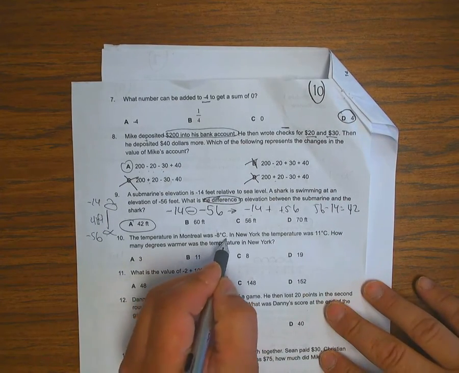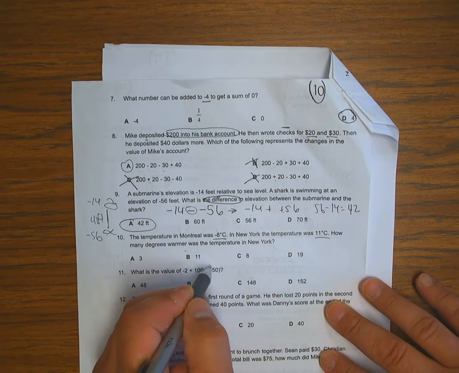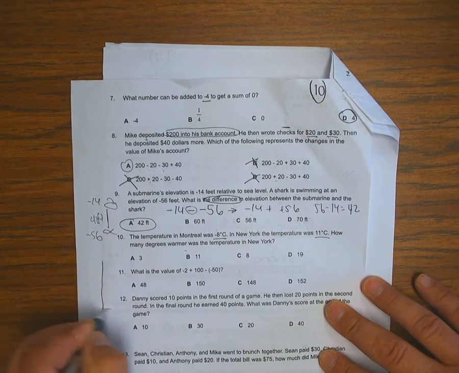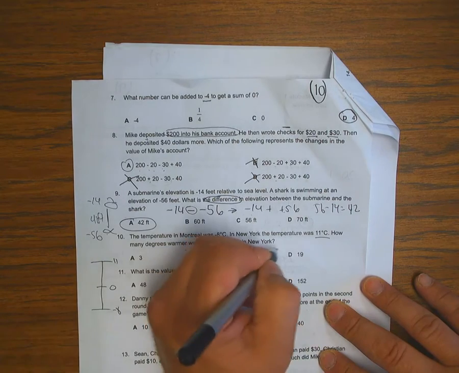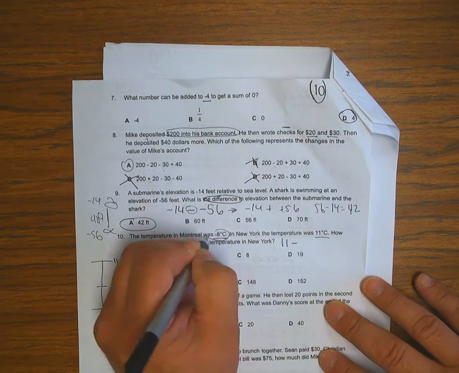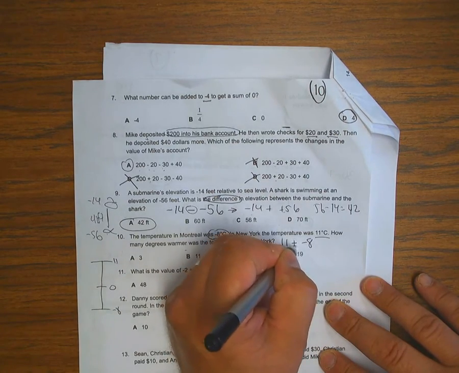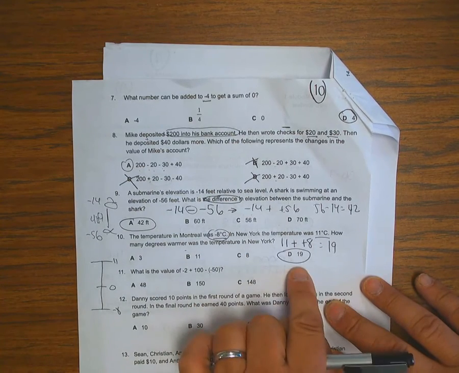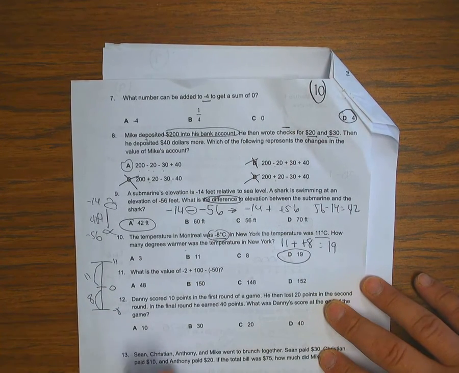Okay, the temperature in Montreal was negative 8. The temperature in New York was 11. How many degrees warmer was the temperature in New York? So I'm going to subtract. Here I have negative 8. Here I have 11. Here's 0. So I'm going to be subtracting 11 minus a minus 8. Taking away. Add the opposite. 11 plus 8 is 19. They are 19 degrees apart. So as you can see here, 11 and 8 equals 19.